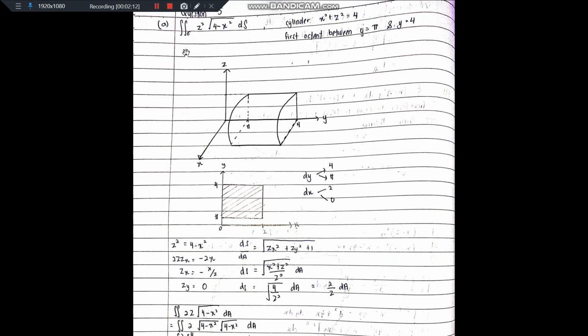So for question 5, we have to evaluate this equation, which is over the part of the surface of the cylinder given, where the cylinder is x squared plus z squared equals 4, in the first octant between y equals pi and y equals 4. So first we have to sketch the cylinder, and the limit for the y-axis is pi to 4. And then we have to find the shadow. From the shadow here, we got that for dy the limit is pi to 4, and then the limit for dx is 0 to 2.